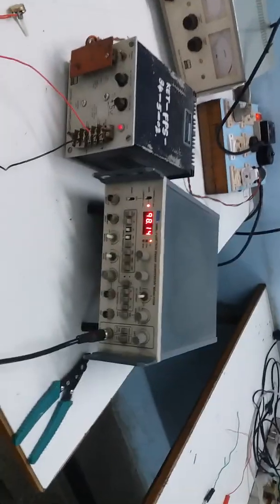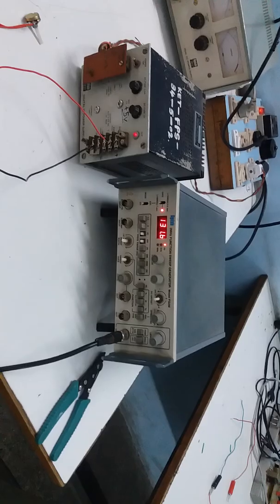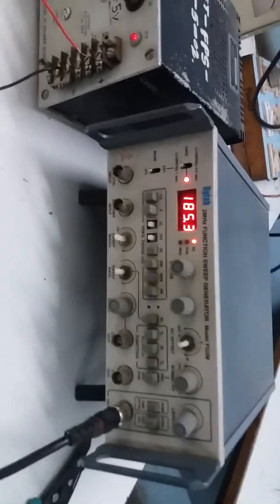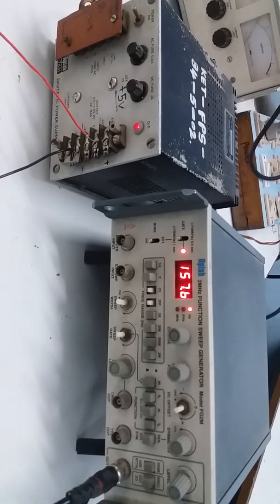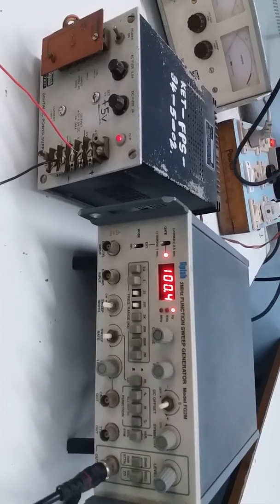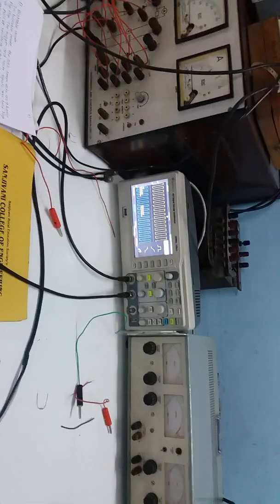Here you can see the setup. This is the function generator, a square waveform, which you give for the triggering. You set the frequency in hertz, 100 hertz. Connections are made as per the circuit diagram, and let's see the variations as I vary it.